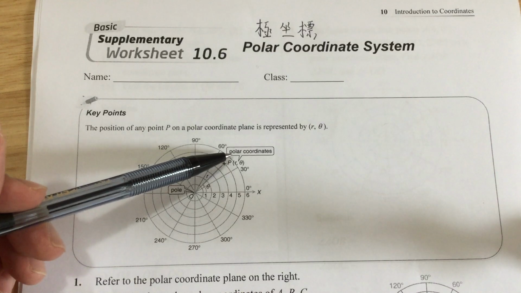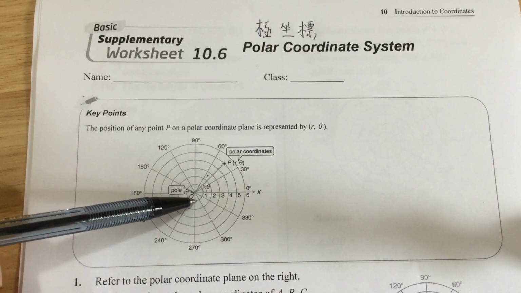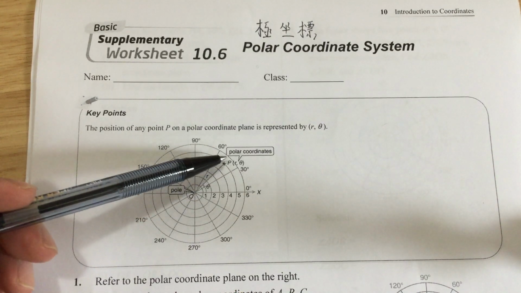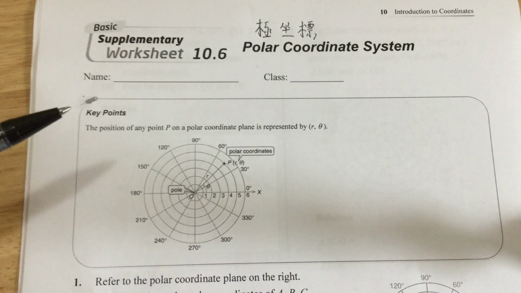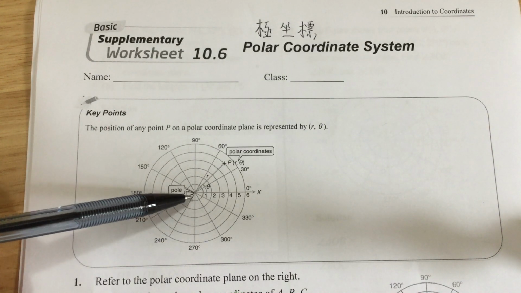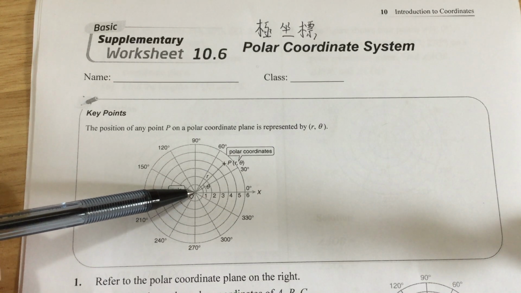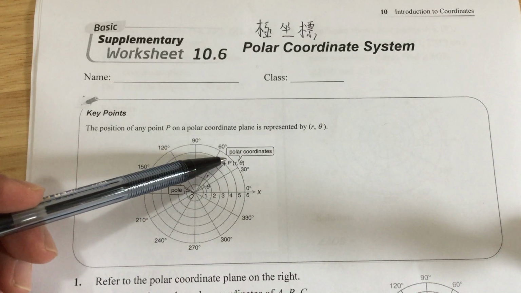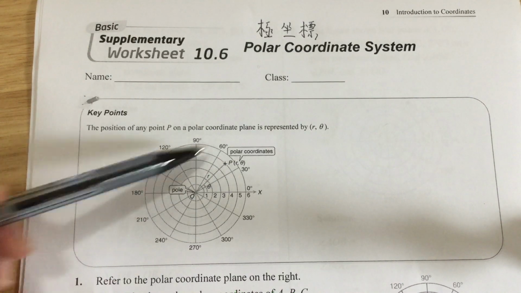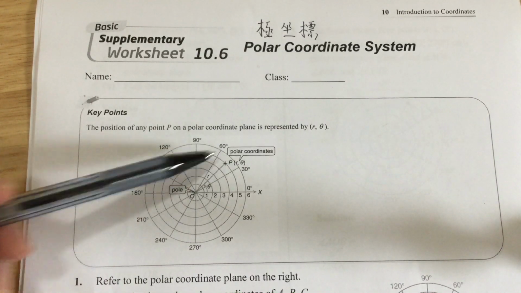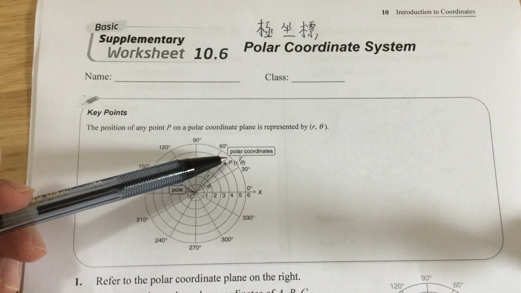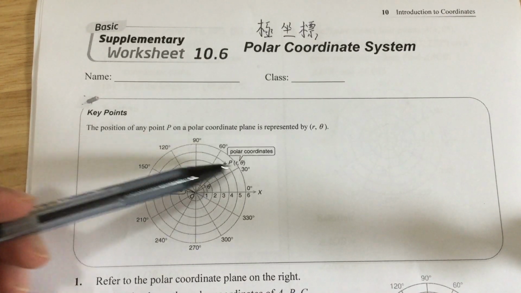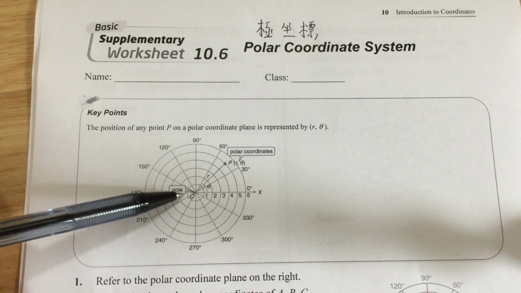That means we are going to find out, first of all, how far away the point is from the pole. In the real world, it's very useful because, for example, we have one plane here at the pole, and we have another plane, so that we know the distance between these two planes, so that we avoid crashing between them. So you must know how to find the distance immediately.